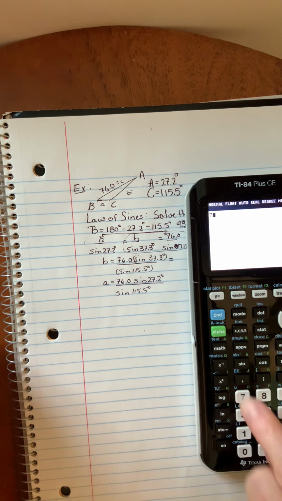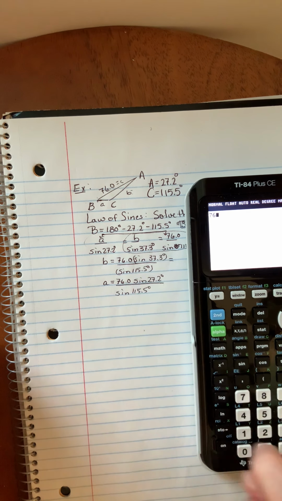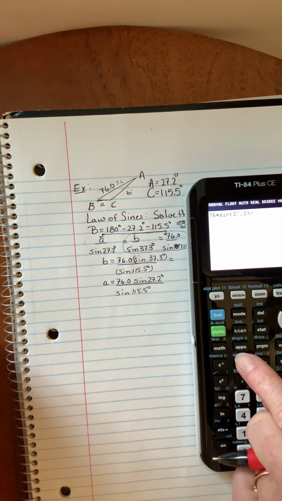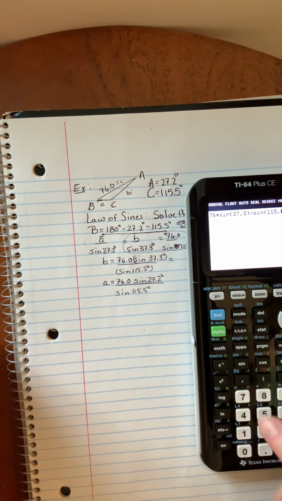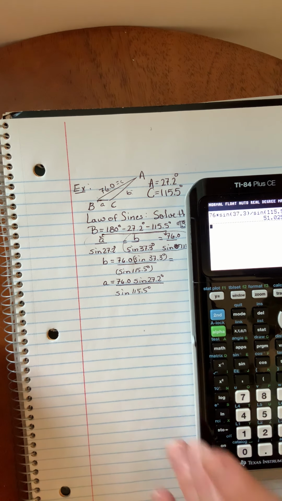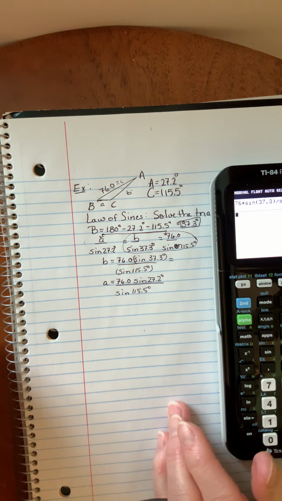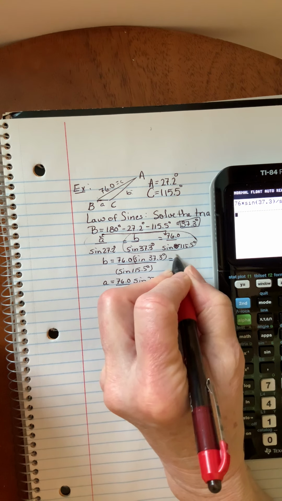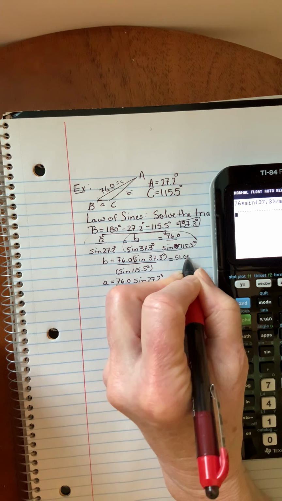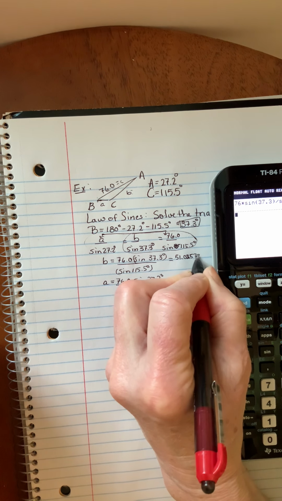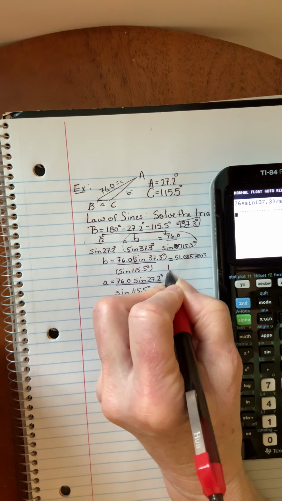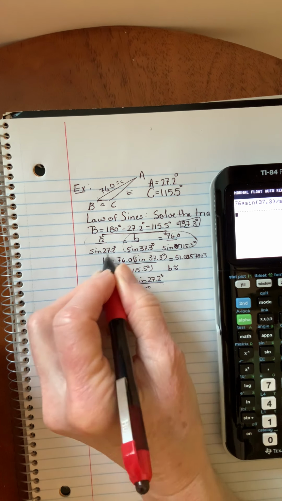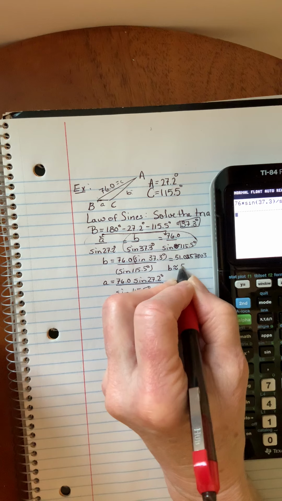So here I'm going to clear this out. Let me take 76, the calculator doesn't care about the zero, multiply by the sine of 37.3, and then I'm going to divide by the sine of 115.5, and I get 51.05257803. So we're going to say B is approximately, and this was 3 significant digits, so 51.0.